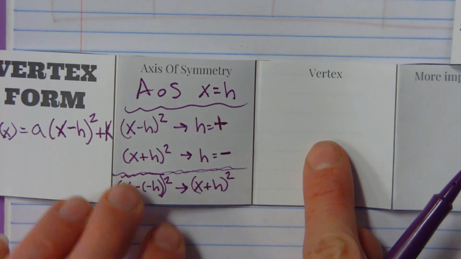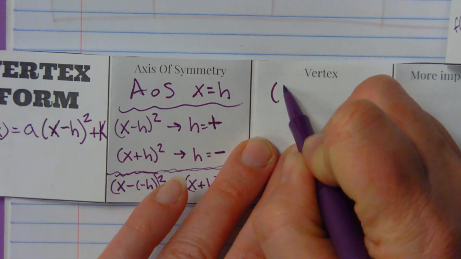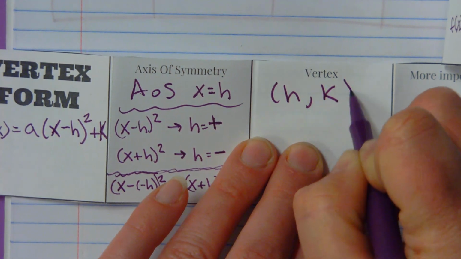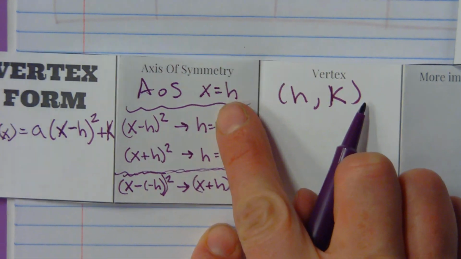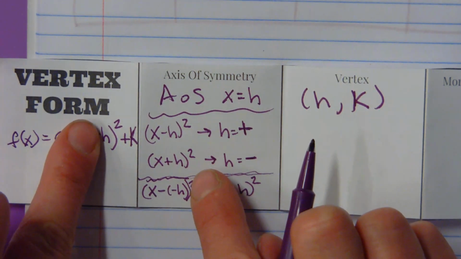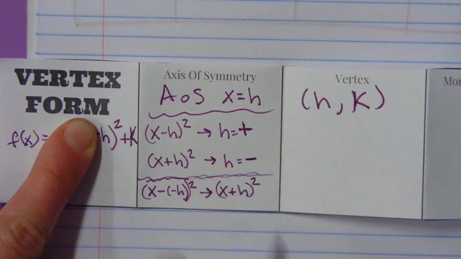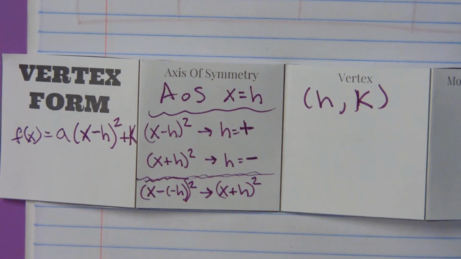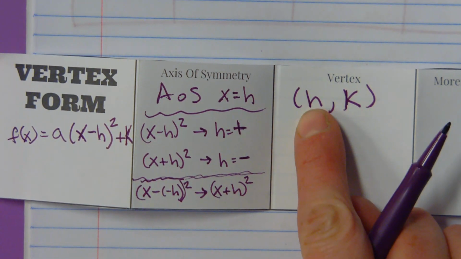This is why we like vertex form so much. Your vertex is just the point h, comma, k. And we use the same idea here with our h. In this case, it's minus, so whatever this number is there, forget that minus sign for a second, that's your h, and that's your vertex. Just like that, you pull it out of there. This tells you what your shift up or down was. That tells you your shift left or right.